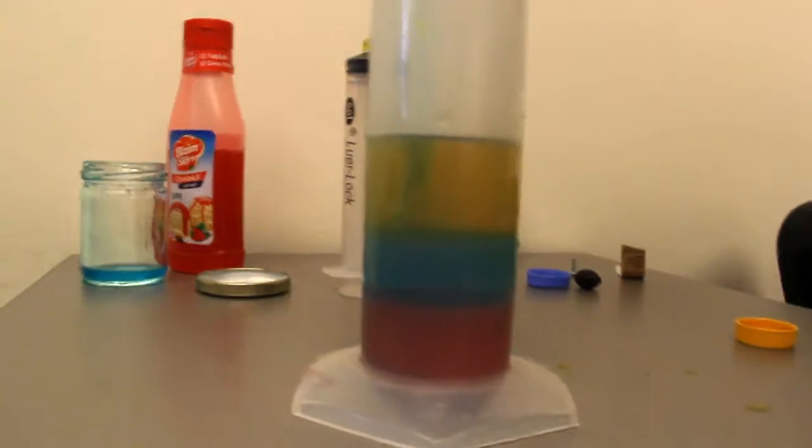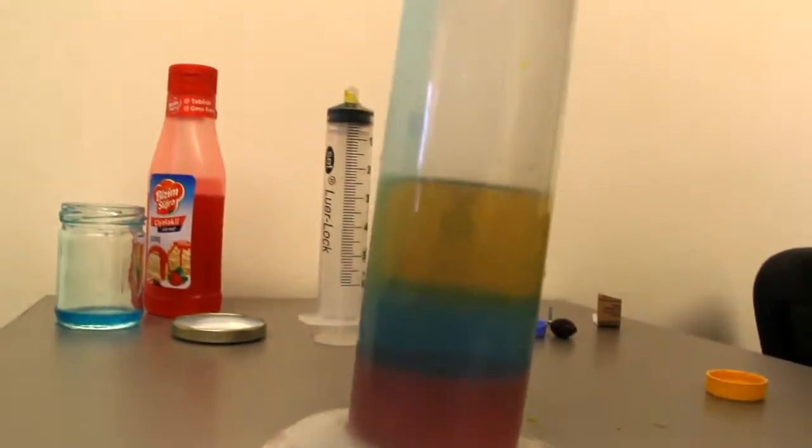Next, we have our vegetable oil, sunflower oil to be specific, which has a density of 930 kilograms per meter cubed.